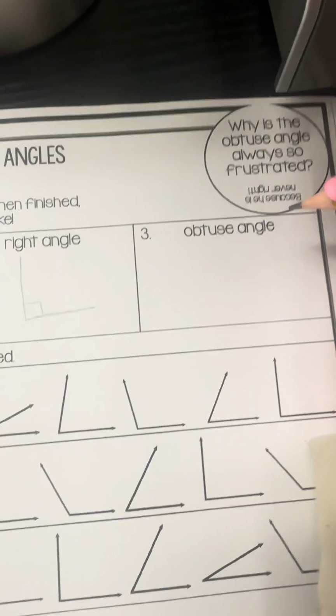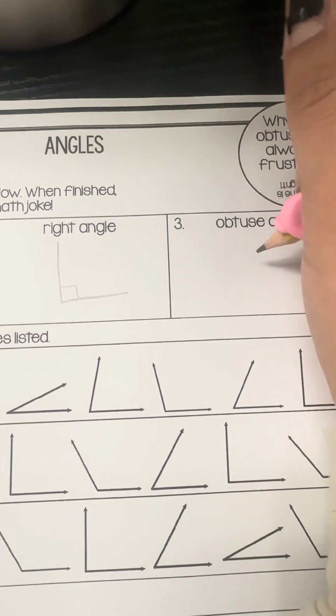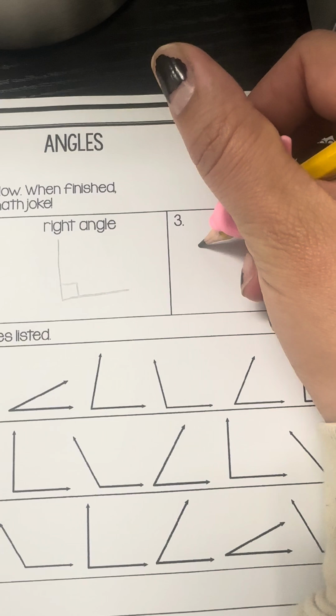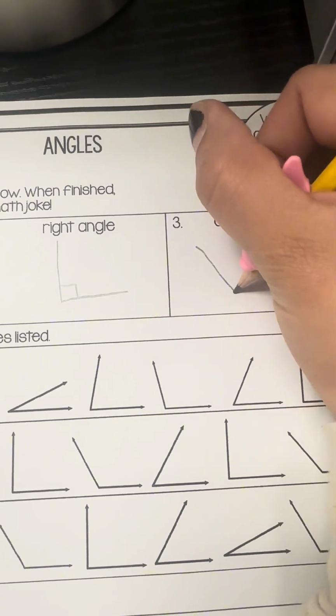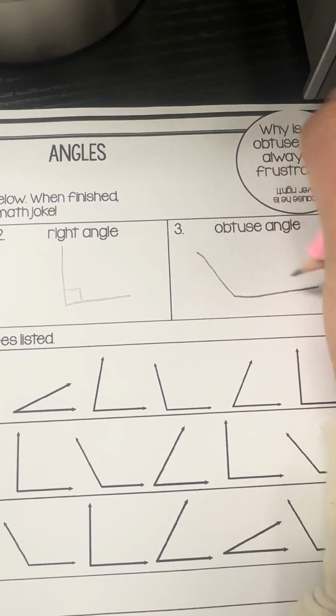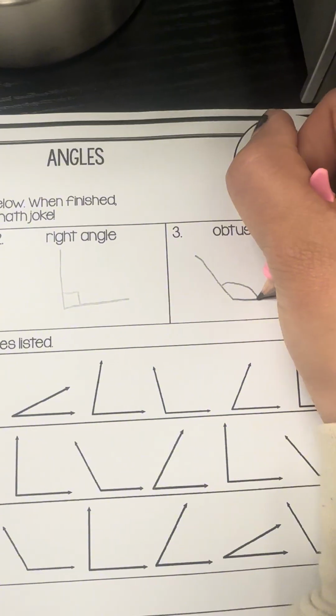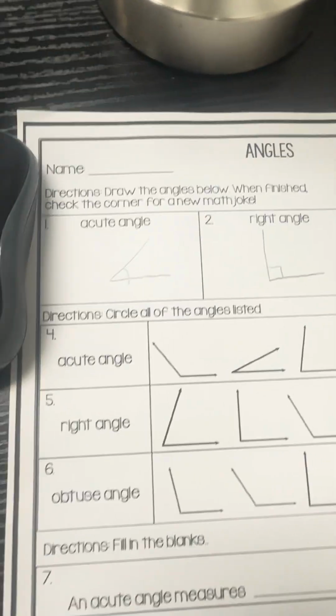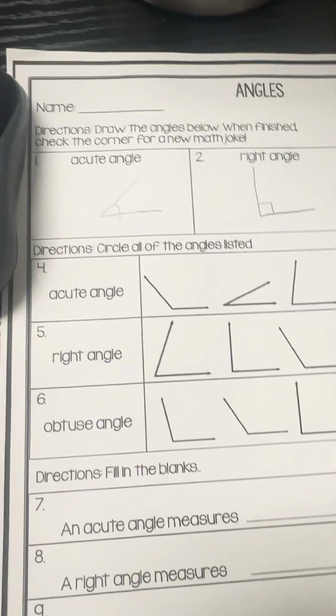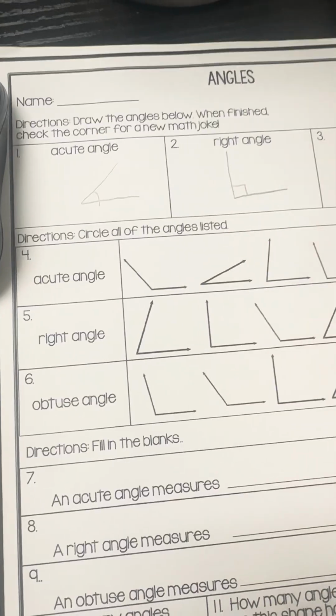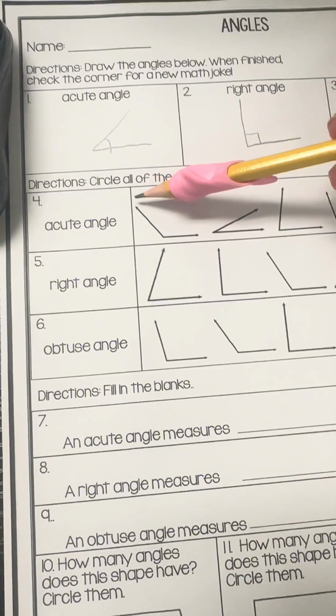Next, we have our obtuse angles, which is going to be more than 90 degrees. So make sure we're starting out and drawing out. And we're going to indicate this with another curve. And those are our three. Okay, so now we can reference back to these three right here to answer these next questions.